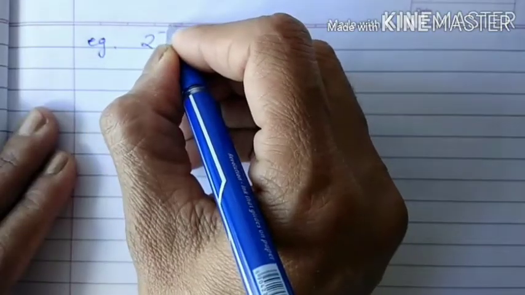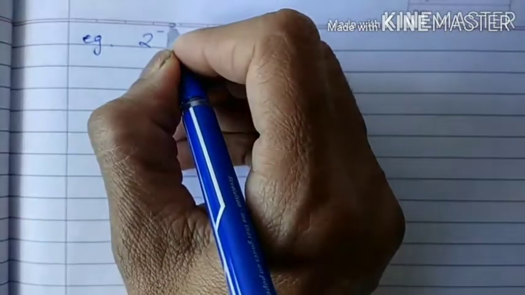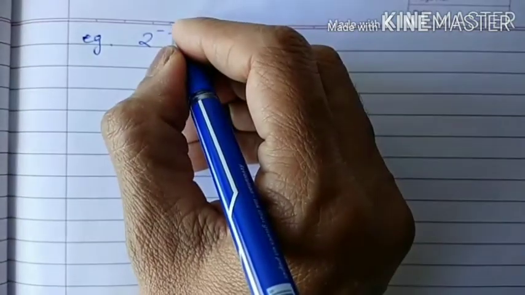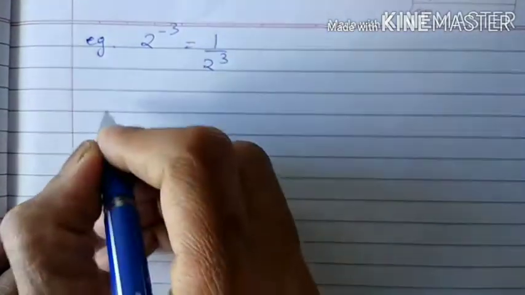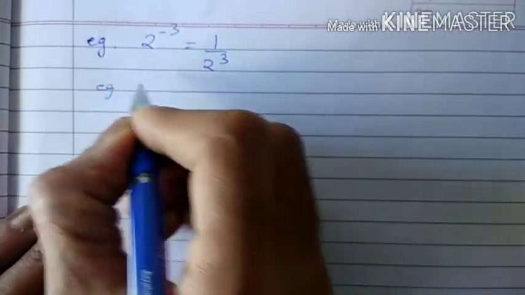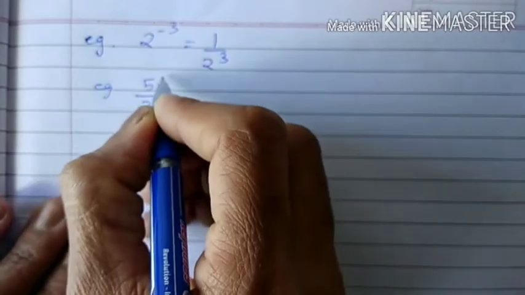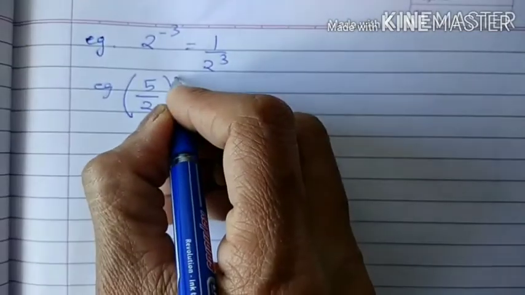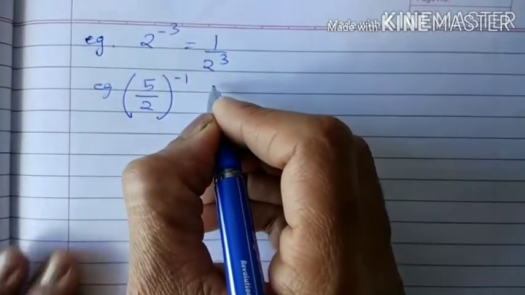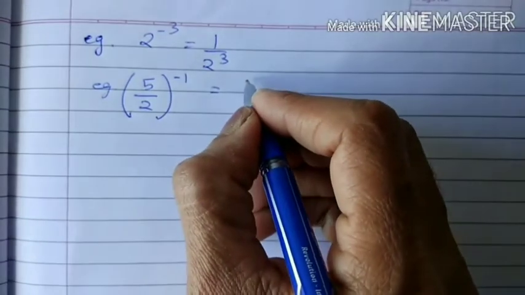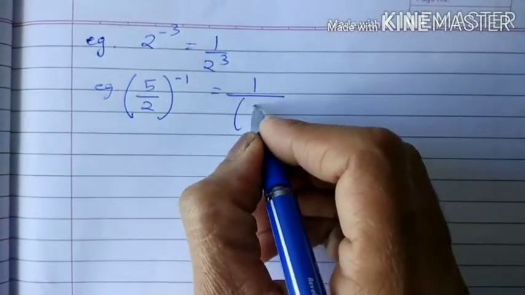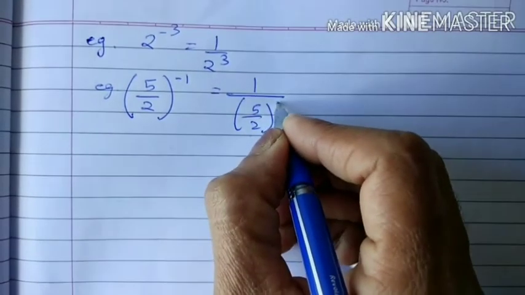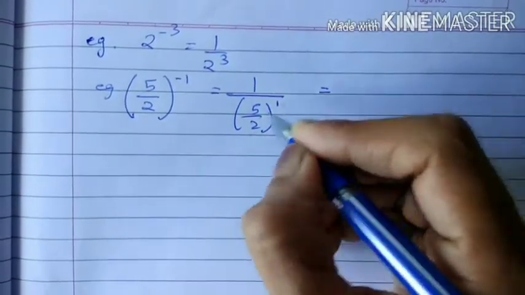A few more examples. 2 raised to minus 3 is going to be 1 upon 2 raised to 3. So 1 upon 2 raised to 3 is the multiplicative inverse of 2 raised to minus 3. Now if we have 5 upon 2 raised to minus 1, how do we make it positive? We take 1 upon whatever is the base. The base here is 5 upon 2. So it will be 1 upon 5 upon 2 raised to 1.